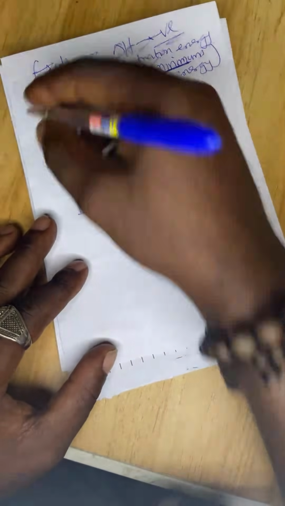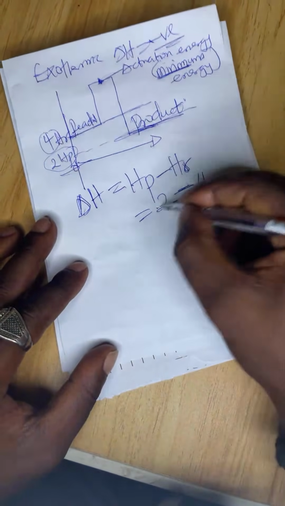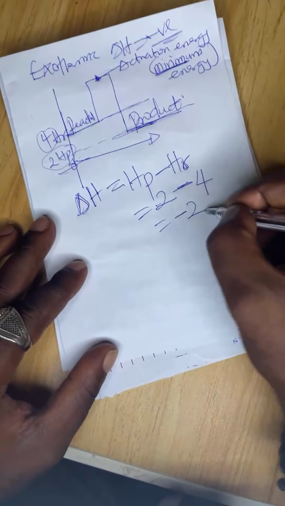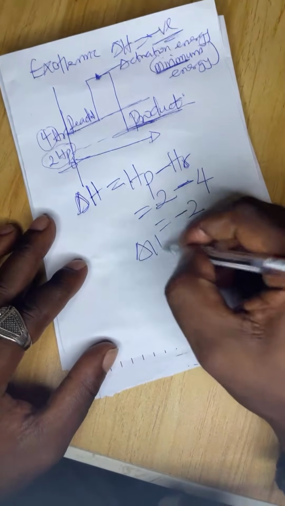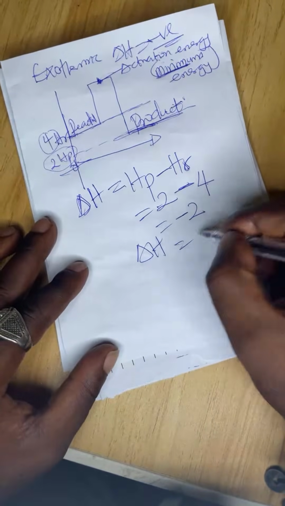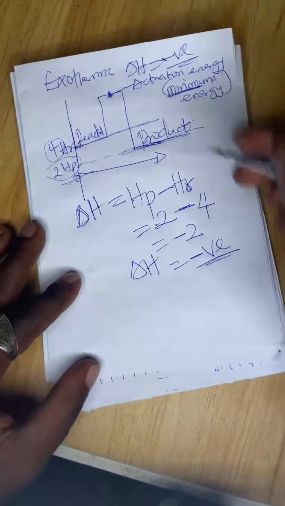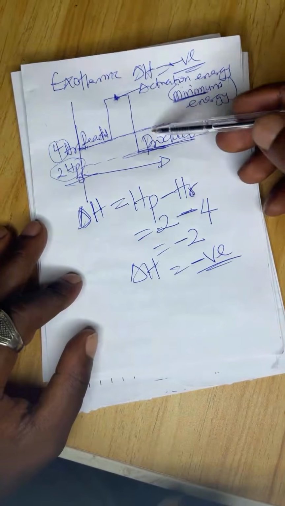If you trace this, you can see that HP is 2 and HR is 4. This is what they call the energy profile. So 2 minus 4 is minus 2. That is why the change in H for exothermic is negative. That is the mathematical way to know exothermic.